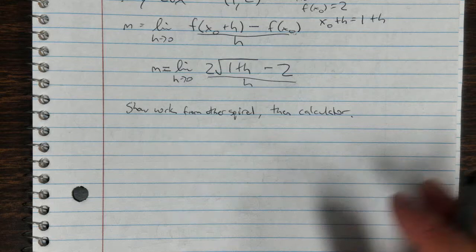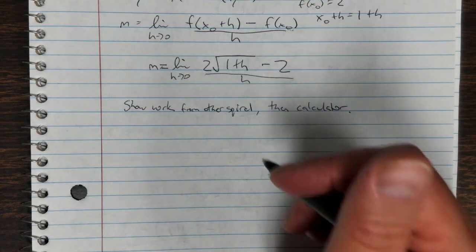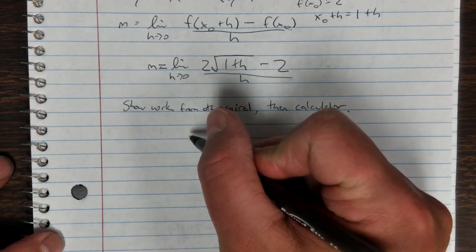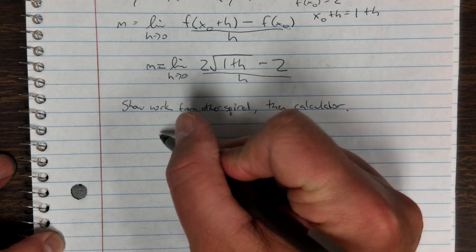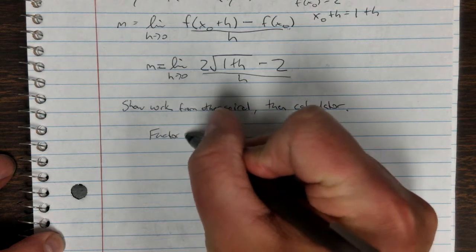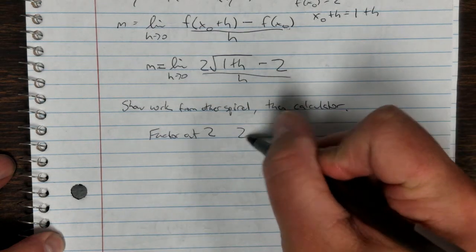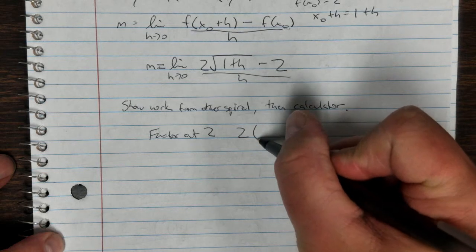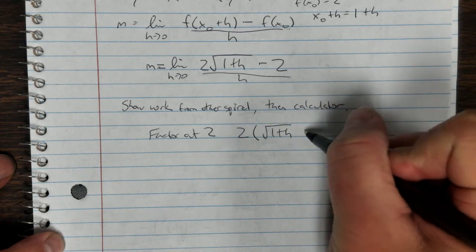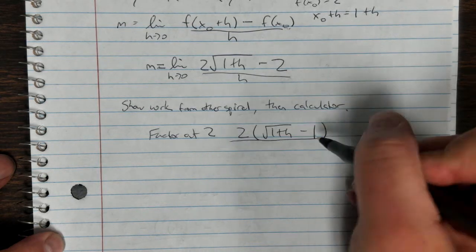So I guess I'll write this out. This would be factor out a 2. So we have 2 times the square root of 1 plus h minus 1 over h.